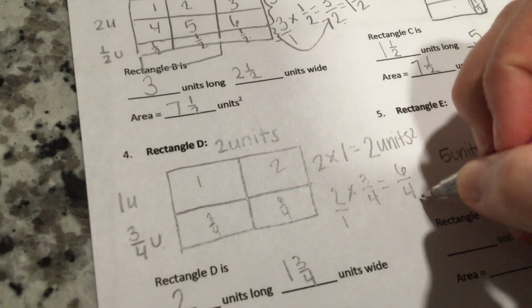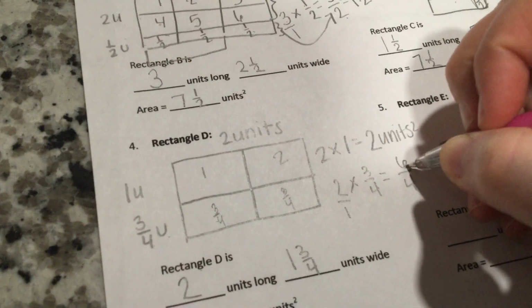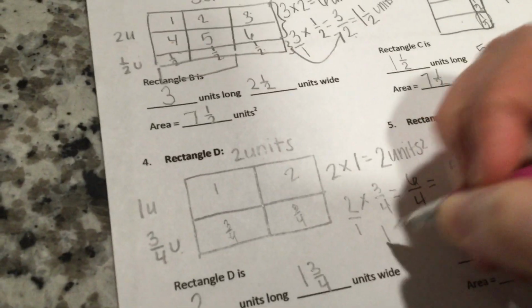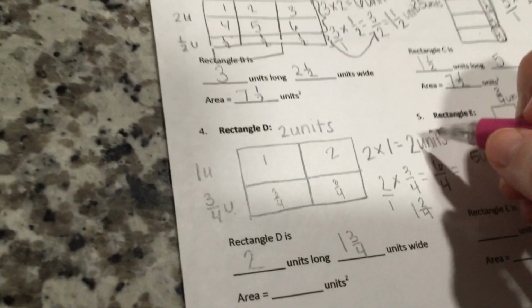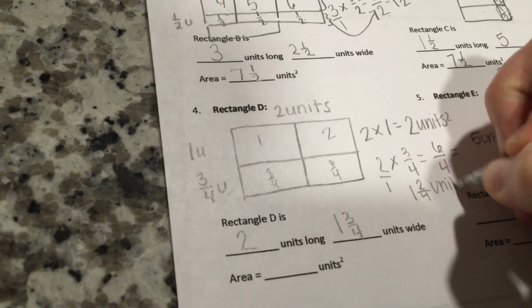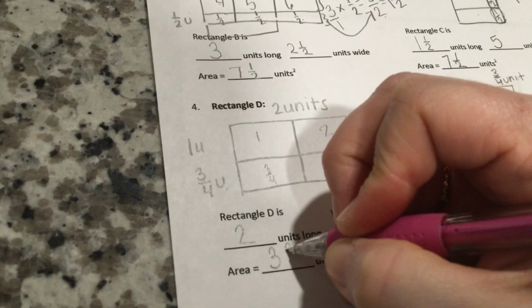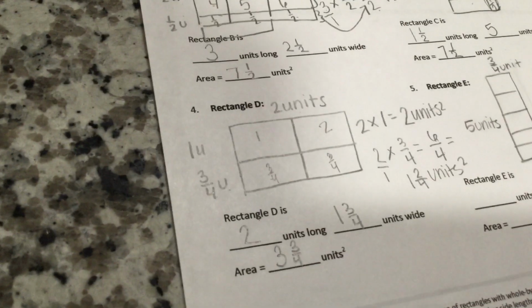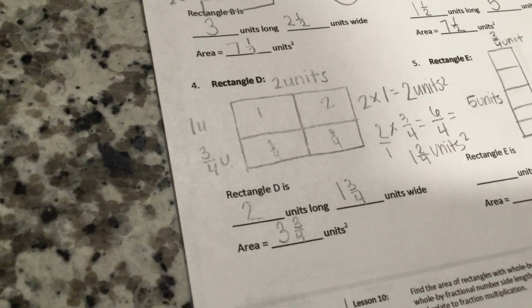In order to make that into a mixed number, not just an improper fraction, I'm going to see how many times does 4 go into 6. Oh, I know that goes in there 1 time. And 2/4 left over. So I'm going to add my 2 units squared together. 2 plus 1 equals 3, and then I have my 3/4 units squared left over. So the area of rectangle D is 3 3/4 units squared.